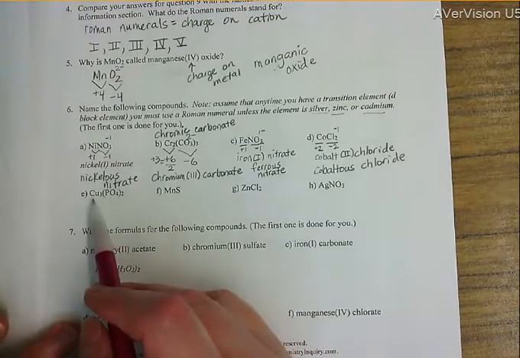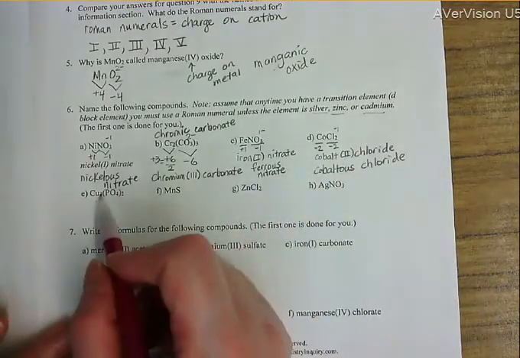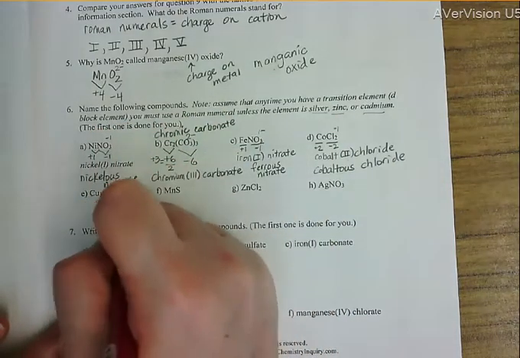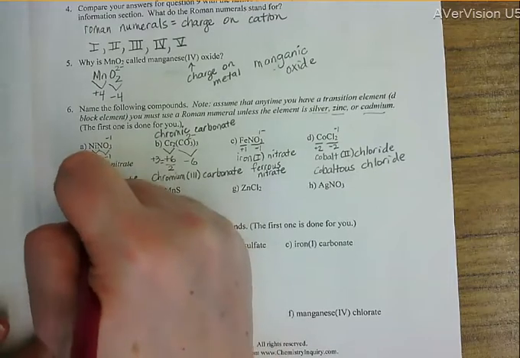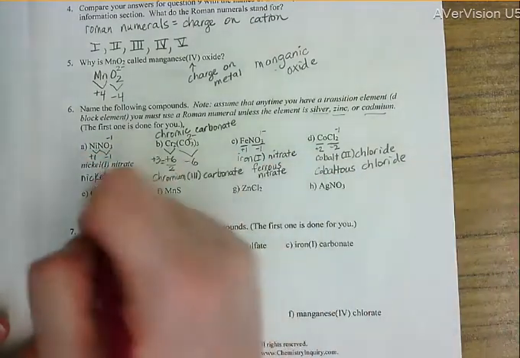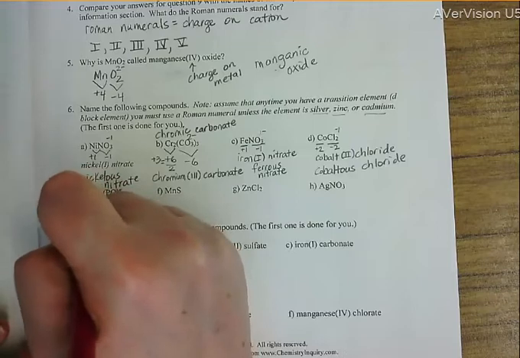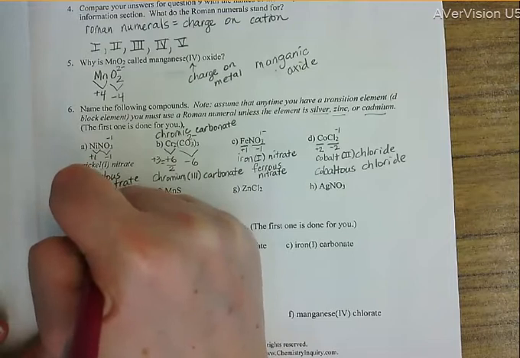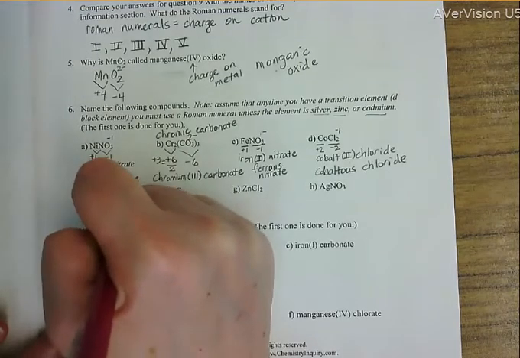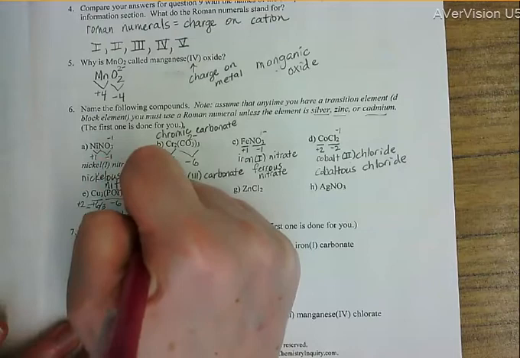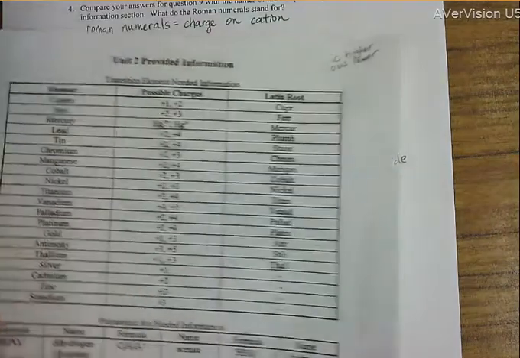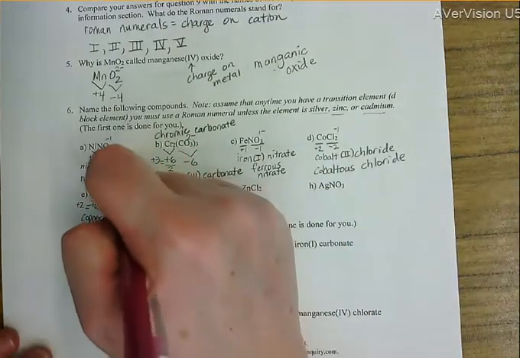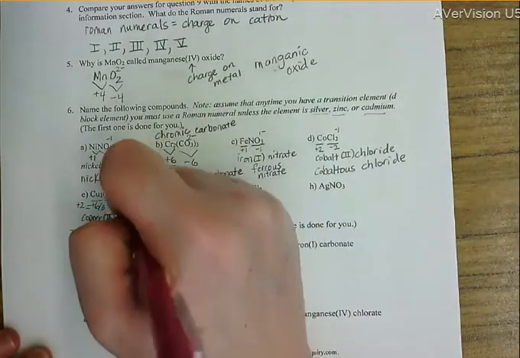Letter E. Again, not one of the 3, so I have to use a Roman numeral. Phosphate has a charge of -3, and there's 2 of them, so my total charge is -6. So my total positive charge has to be +6, but there are 3 of them. So each copper is a +2. So this would be copper 2 phosphate. My other name again for copper, +2 is the higher charge, so it's going to be cupric phosphate.